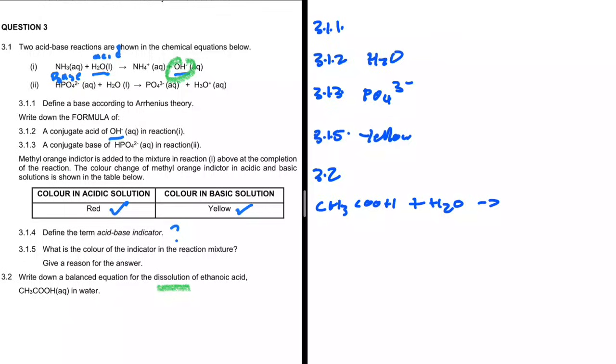So the products that we're going to have are CH3COO minus plus H3O plus. The acid has donated a proton to become CH3COO minus, and H2O, which is acting as a base in our case, has accepted a proton to become H3O plus. So that is ethanoic acid in water.